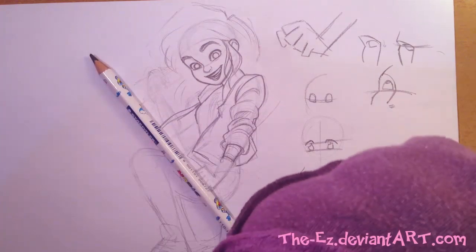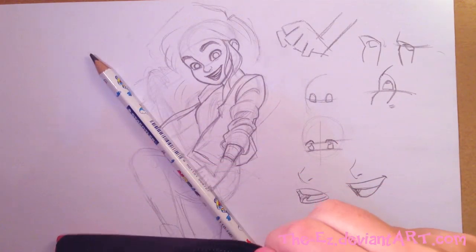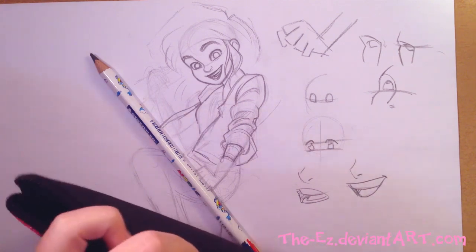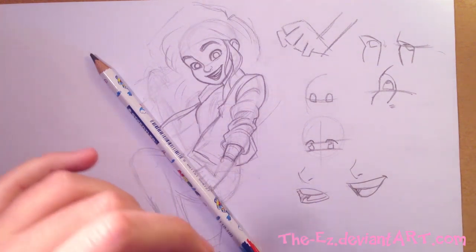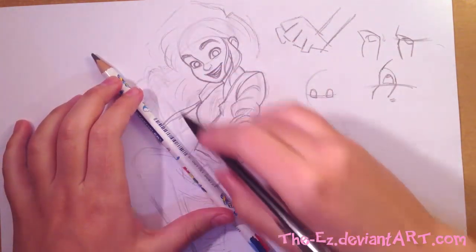Hey, look at my makeshift weight. I should have a ruler. I should have one. And yet I do not. Oh well, I'm just gonna use a pencil.